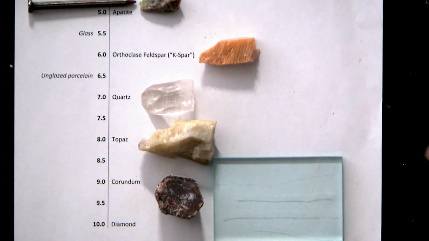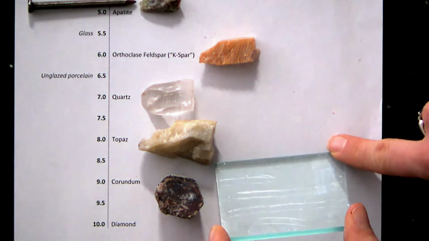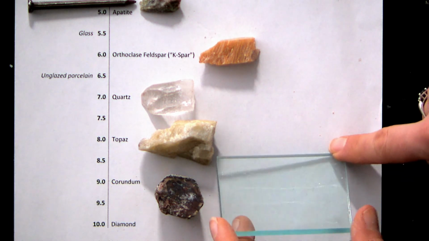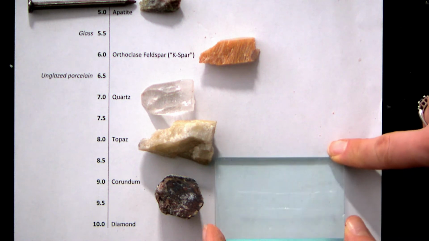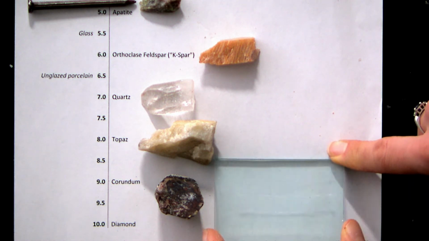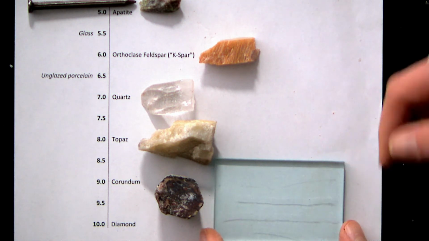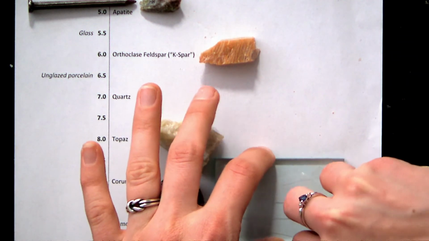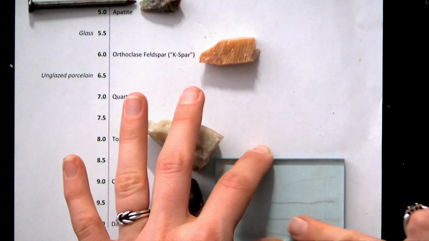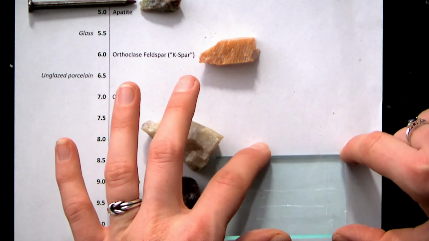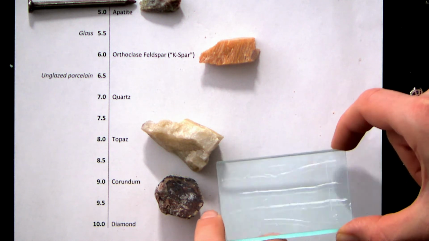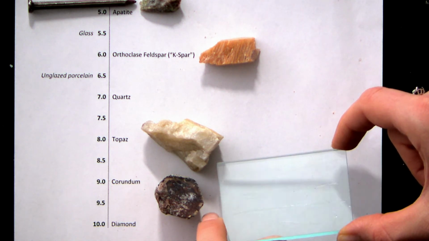A word of caution about using these scratch plates. As you use them over and over and over again, you will find that they accumulate a lot of scratches on them. When this starts to happen, make sure that you go in a different direction when you test your mineral. And that way you can see when you have successfully scratched the plate.